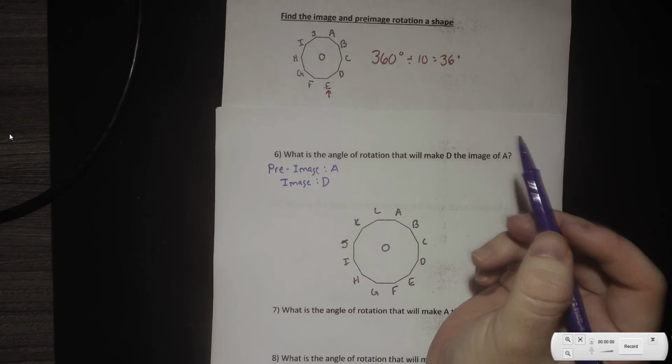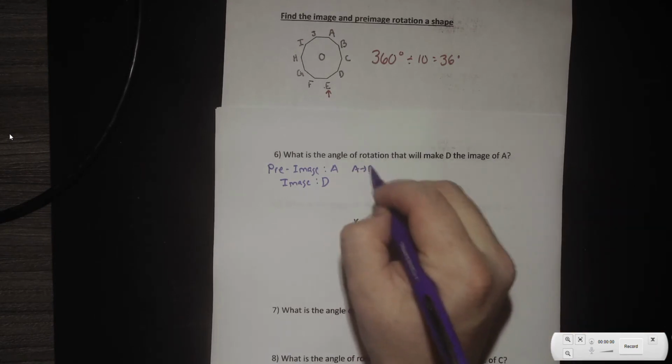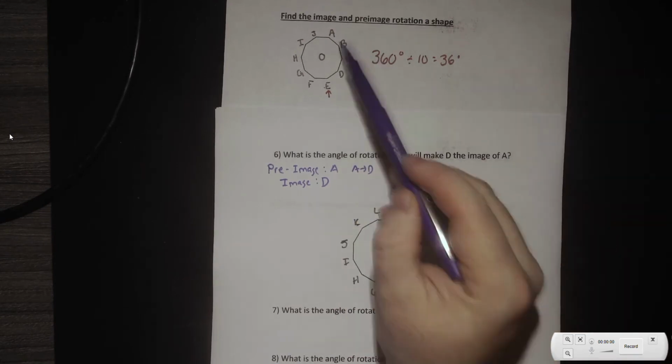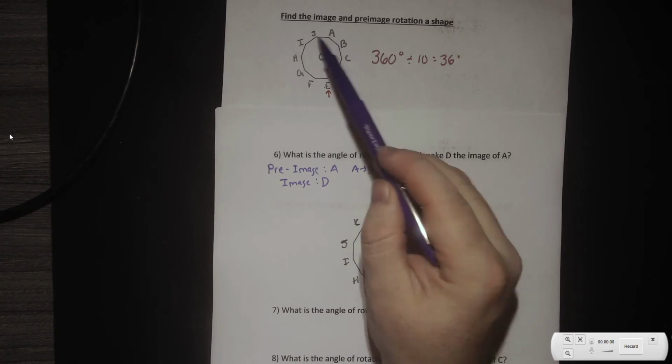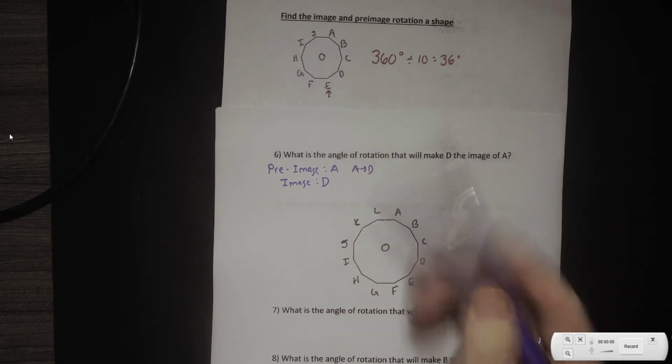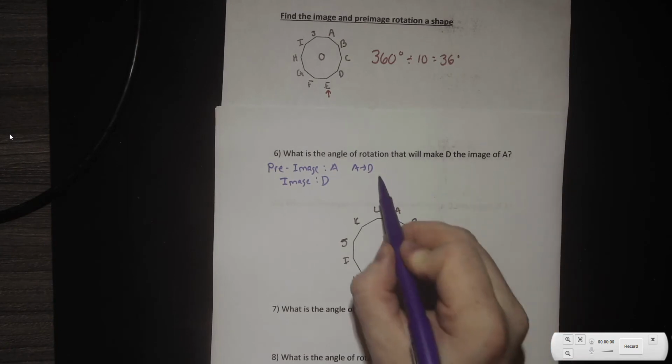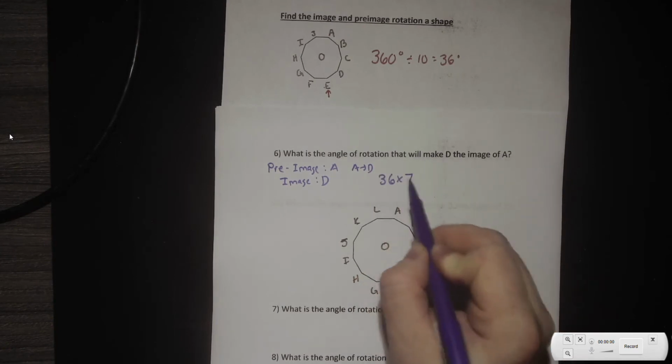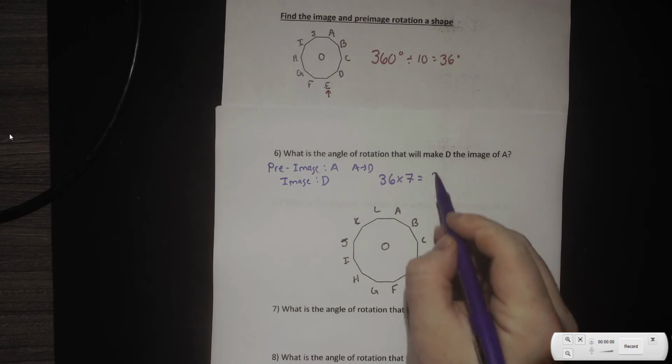So A is going to D, and going from A to D, we got 1, 2, 3, 4, 5, 6, 7. We're always going counterclockwise. So 36 times 7 is, once again, 252.